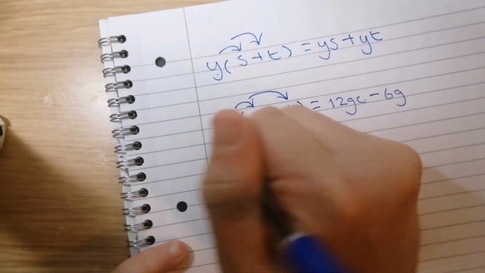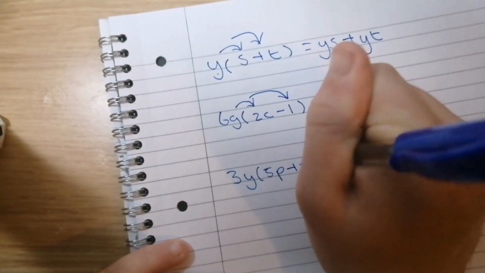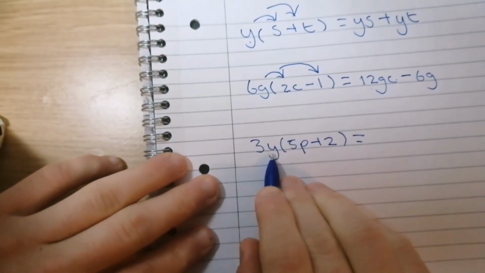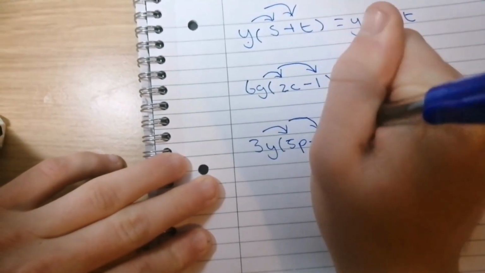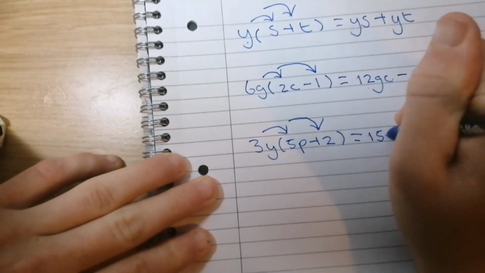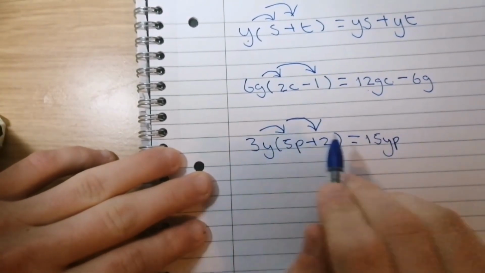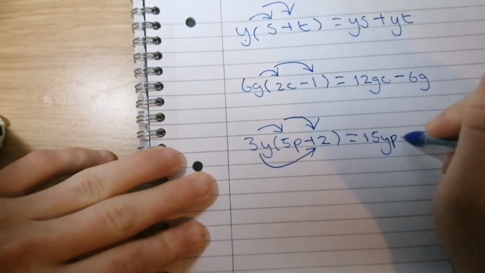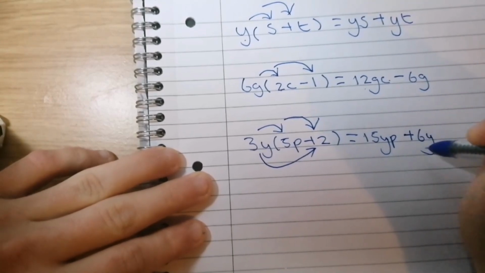Okay, next we have 3y bracket 5p plus 2. So once you've done the arrows, just to help you remember, you do 3y times 5p, which is 15yp. And then you do 3y times 2, which is just 6y. So you do 15yp plus 6y.